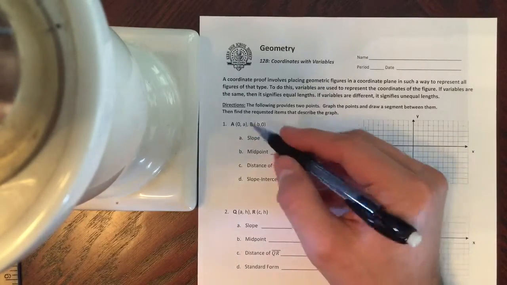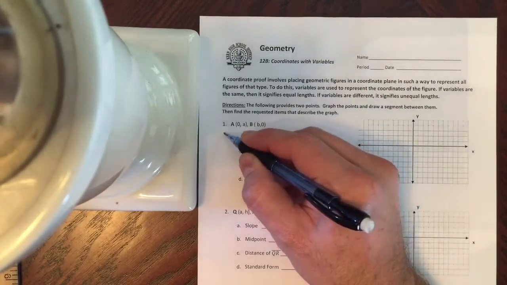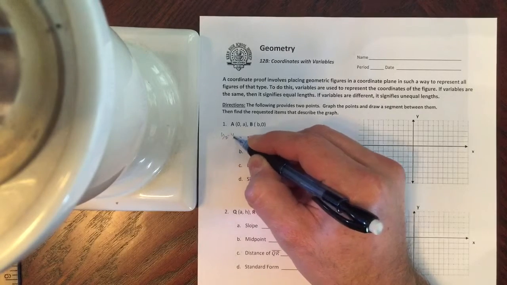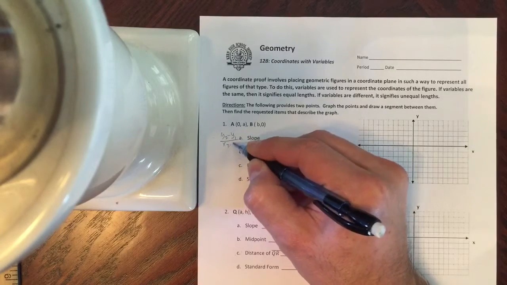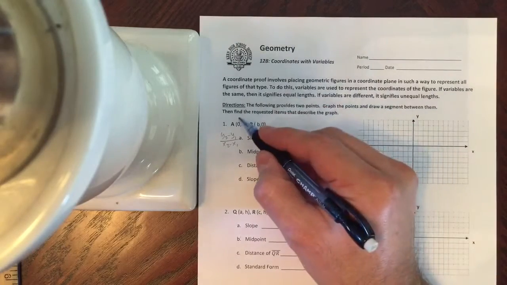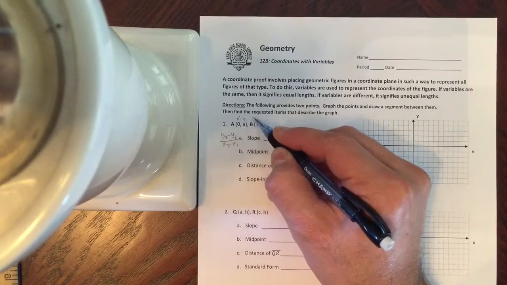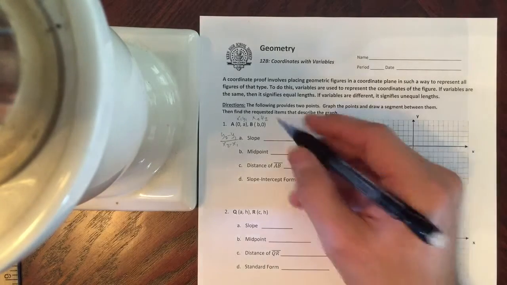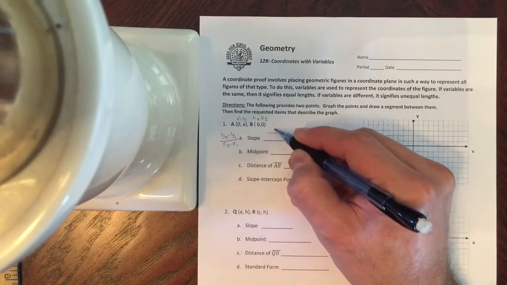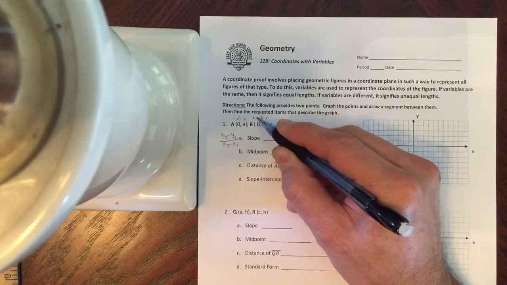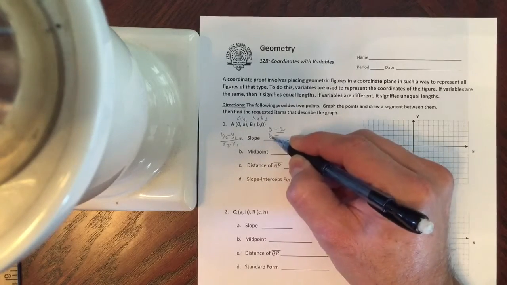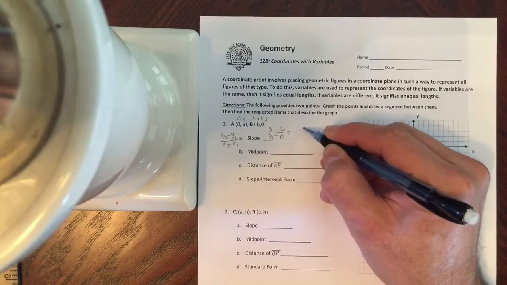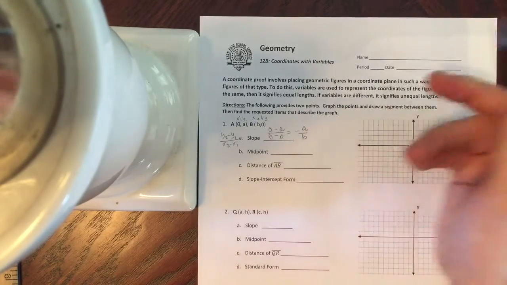Okay, so remember slope is y2 minus y1 over x2 minus x1. Right, we'll go ahead and call that x1, y1, x2, y2. So the y's, 0 take away a, x is b take away 0. So that ends up being negative a over b.